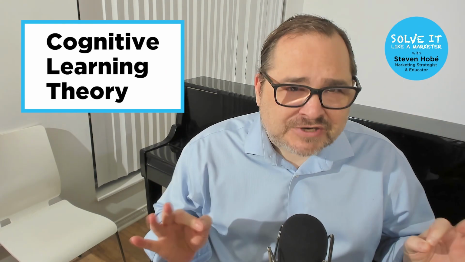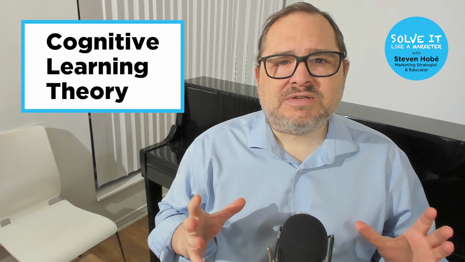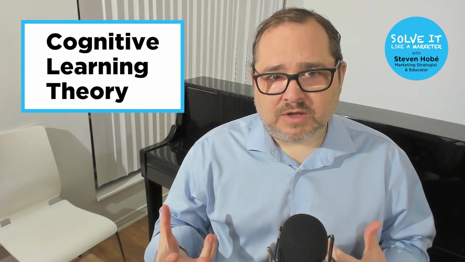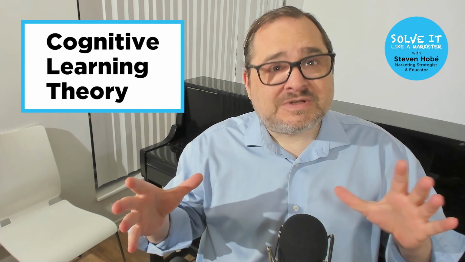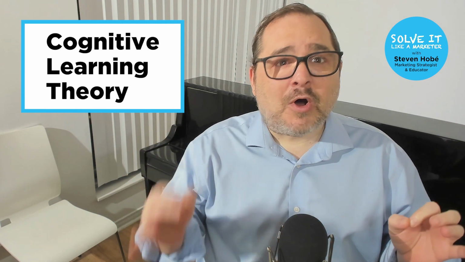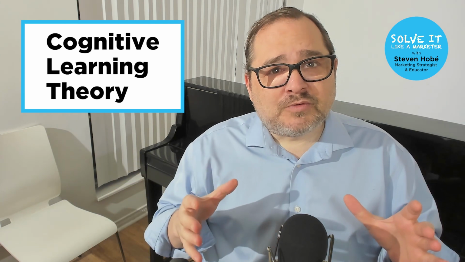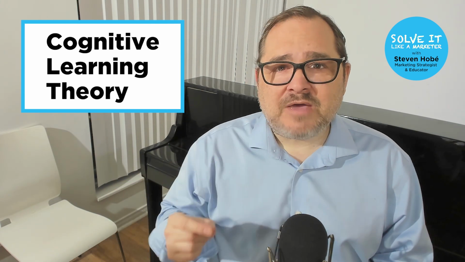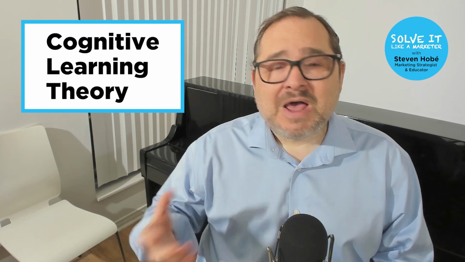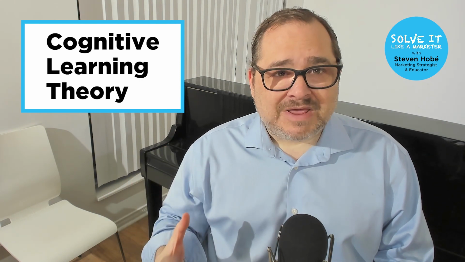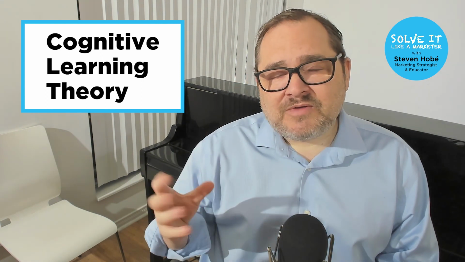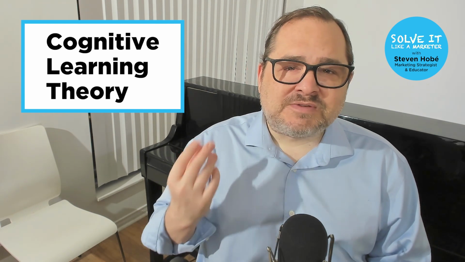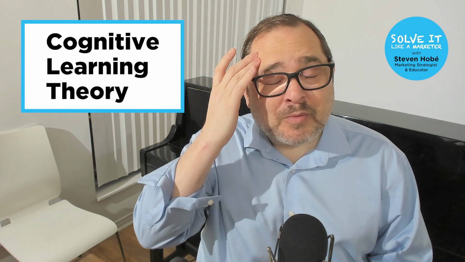So cognition refers to the mental process of absorbing and retaining knowledge, and it encompasses the ability to understand through thought, experience, and sense. Cognitive behavioral theory refers to the role of cognition in the behavioral pattern of individuals. Cognitive learning theory, CLT, is about understanding how the human mind works while people learn. And the theory focuses on how information is processed by the brain.